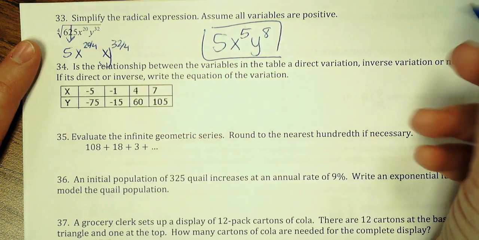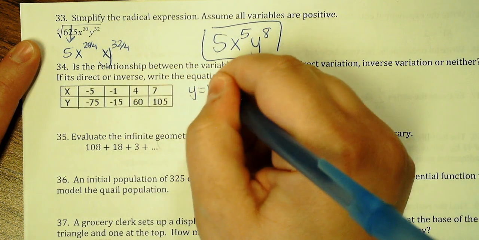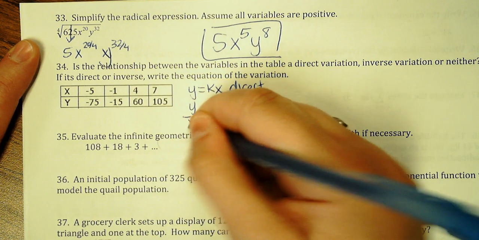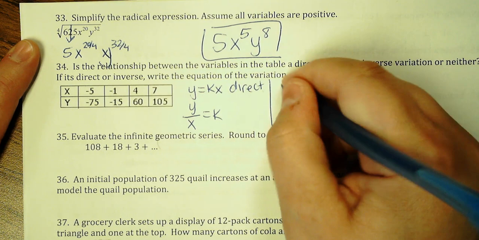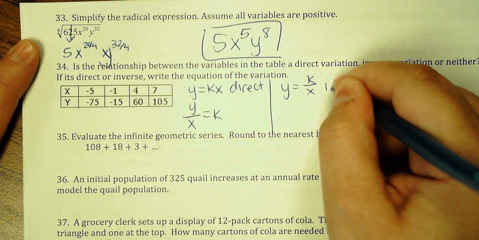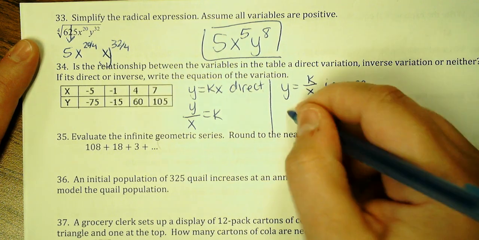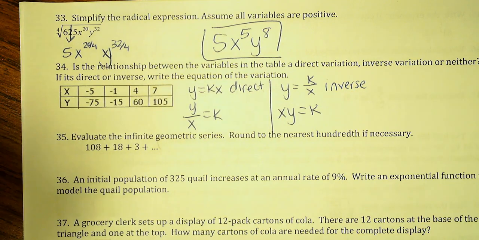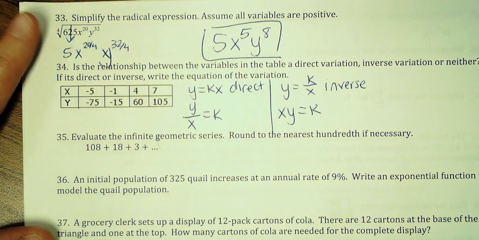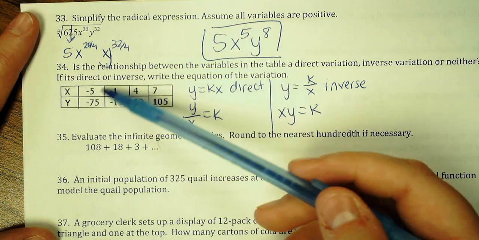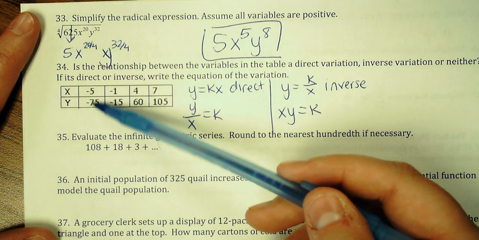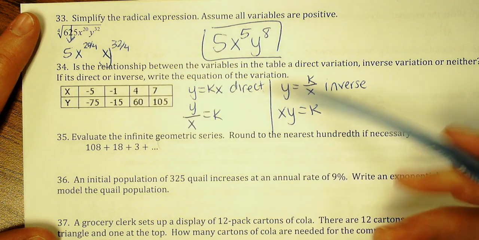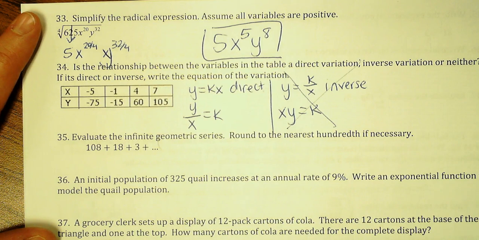Okay, direct, inverse, or neither. k times x, this is direct. If that's the case, every y coordinate divided by every x coordinate would be the same. k over x is your inverse. If that's the case, if I solve this for k, I'd multiply both sides by x, and every x coordinate times every y coordinate would be the same. So I'm just going to check these real quick. If I multiply these two numbers together, I know that that is not going to give me 15. This is going to be way too big. So I know that this is not going to be an inverse variation.